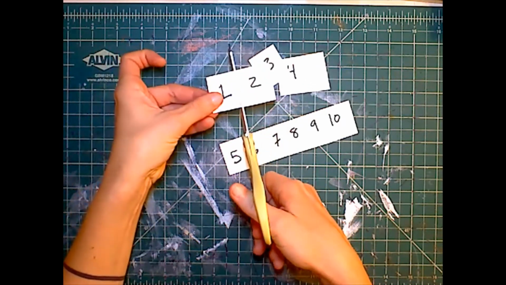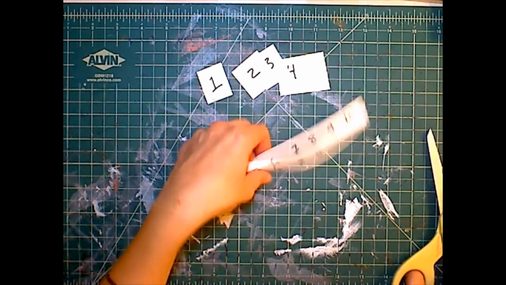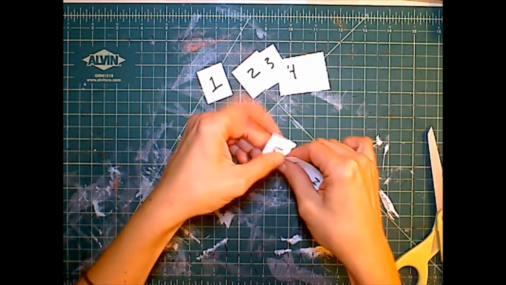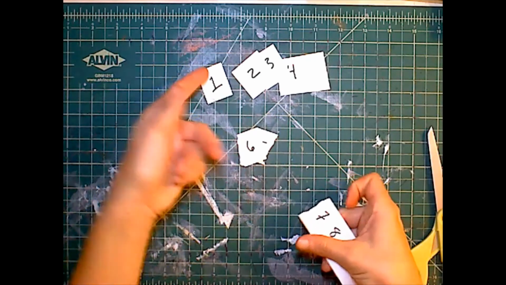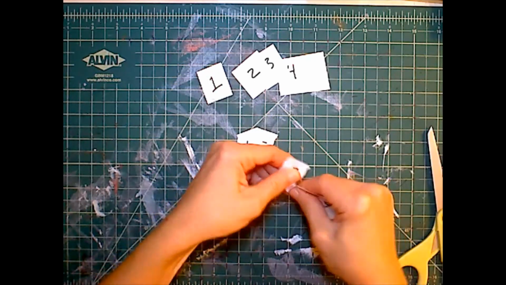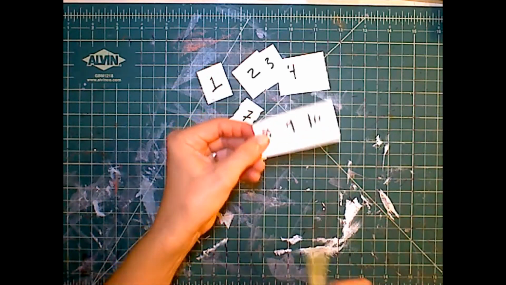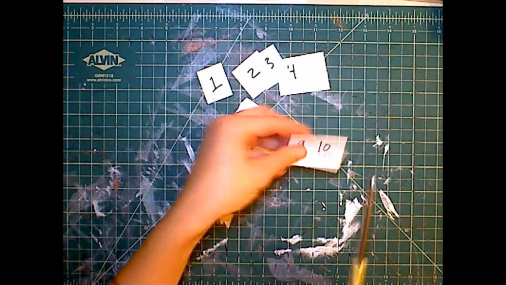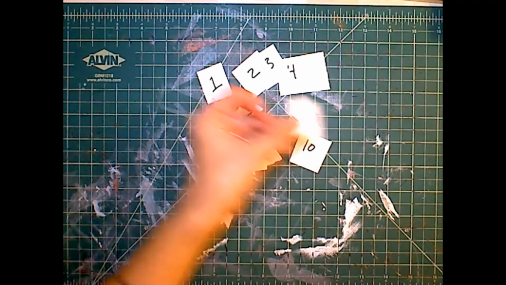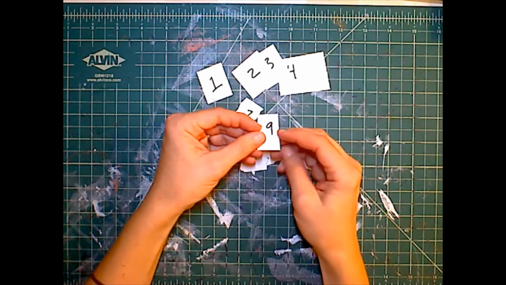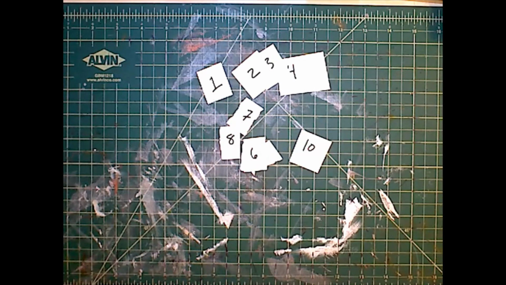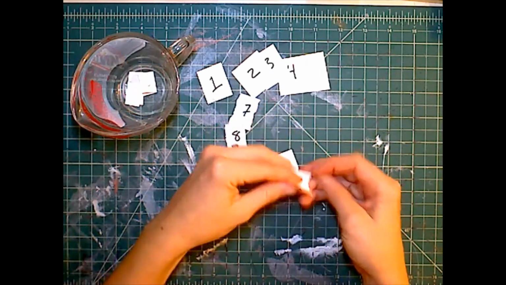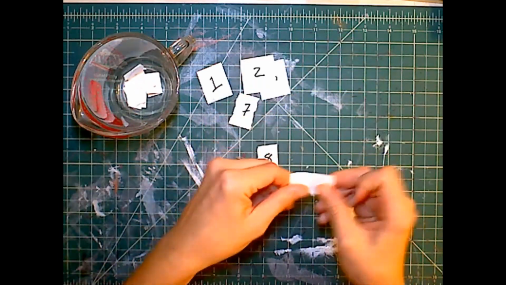As you cut or tear your numbers, fold them over and put them into your empty cup. See, you don't have to have scissors to do this. Hands work just fine. Fold your numbers over and place them into the cup one at a time. Fold them so you can't see the number on the other side.